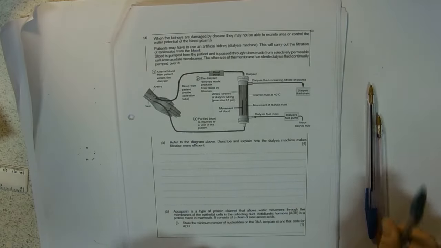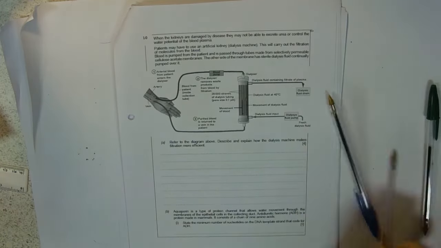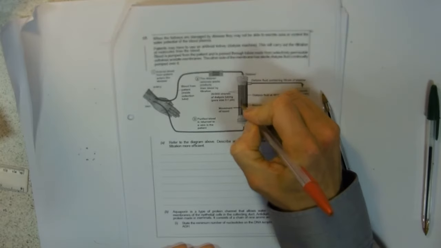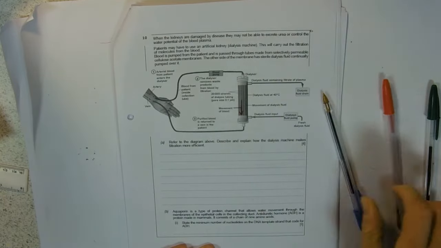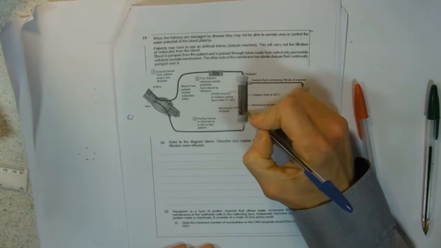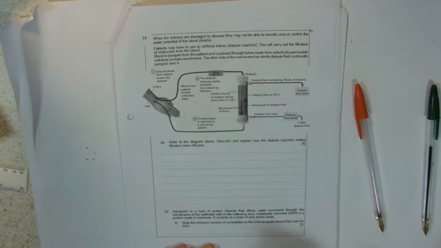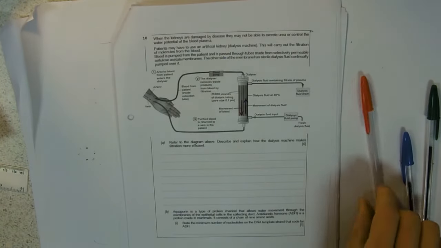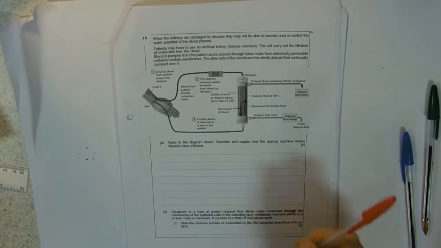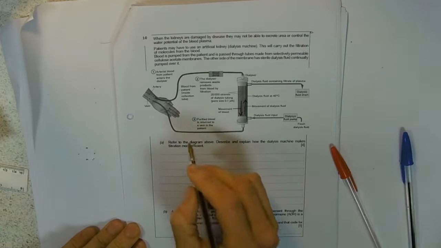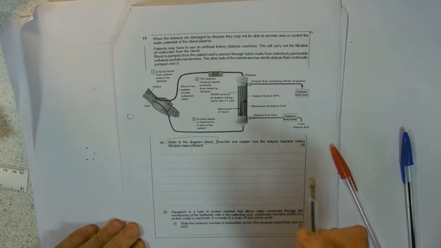A couple of things that we might just make clear from the diagram. We've got some arrows on here. It does say movement of blood, and you can see the arrow is going that way, and the movement of the fluid is going in the opposite direction. See blood moving round and the fluid moving round. Refer to the diagram above. We're definitely going to pick out some points from the diagram above. So 4 marks, so we can possibly pick out 4 things from this diagram.